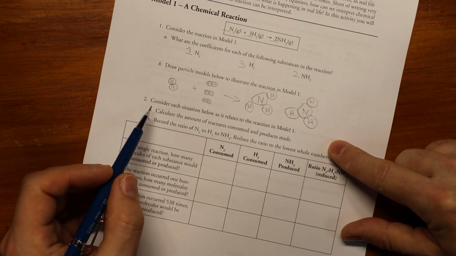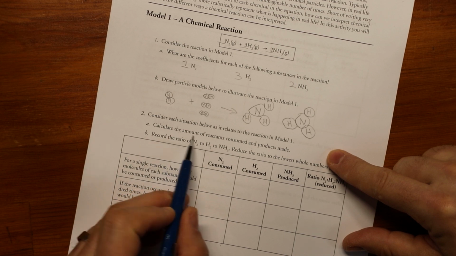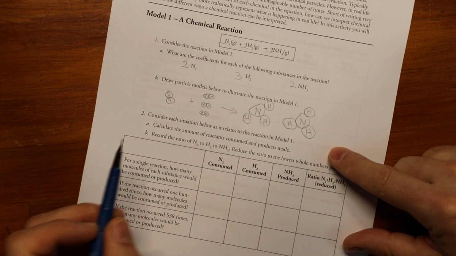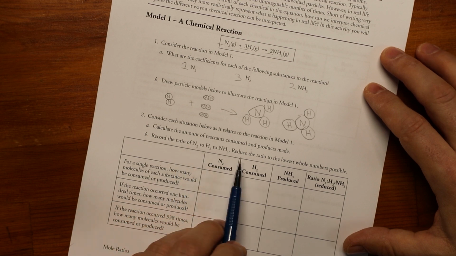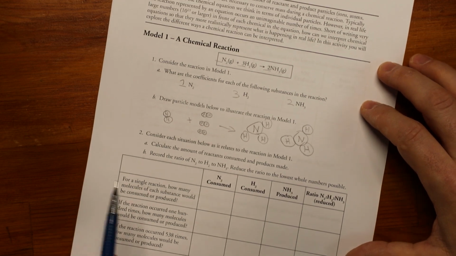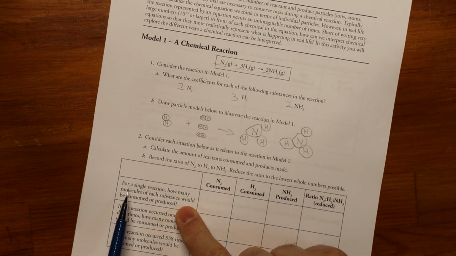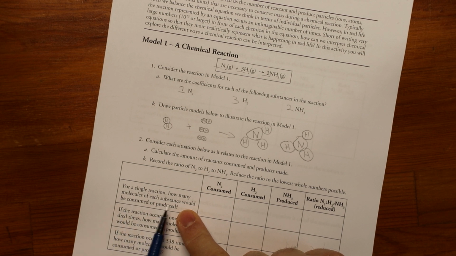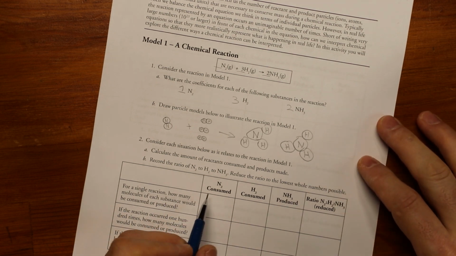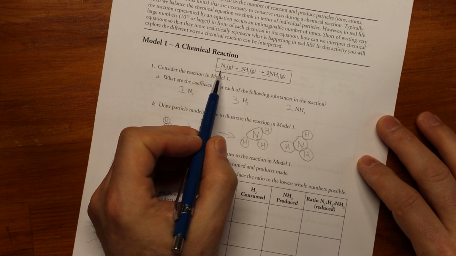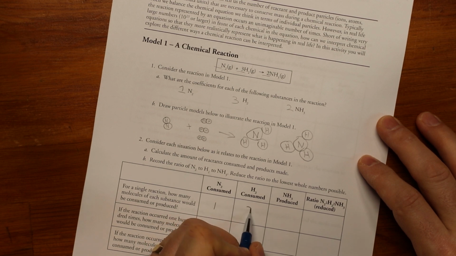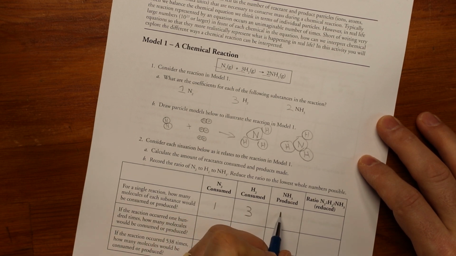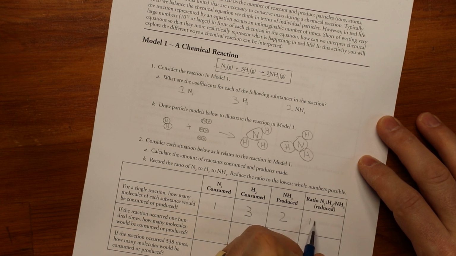Consider each situation below as it relates to the reaction in Model 1. Calculate the amount of reactants consumed and products made, and then record the ratio N2 to H2 to NH3 and reduce the ratio to the lowest whole number possible. Okay, so for a single reaction, how many molecules of each substance would be consumed or produced? Based on my numbers here, I'm going to have 1 of those. I'm going to have 3 hydrogens, and I'm going to produce 2. So my ratio here is 1 to 3 to 2.